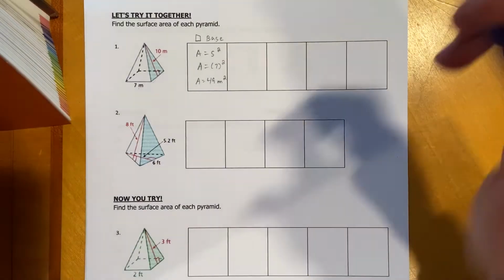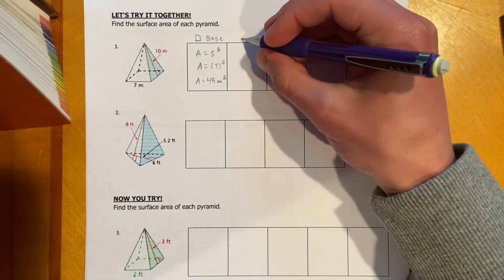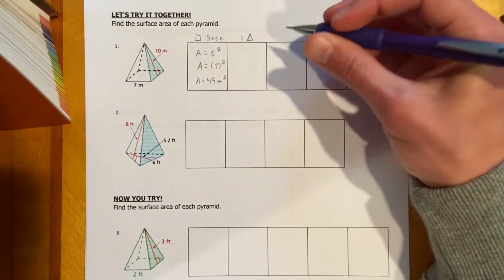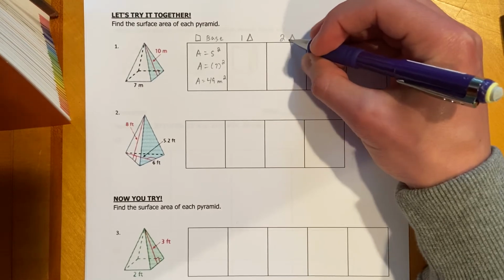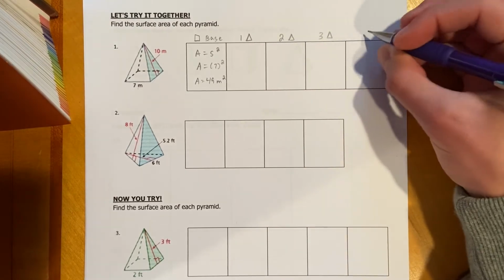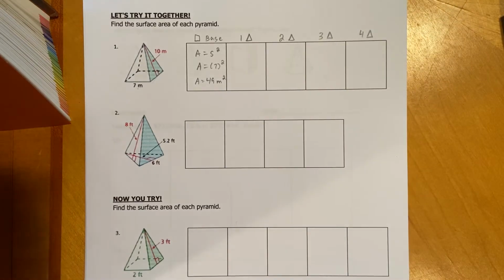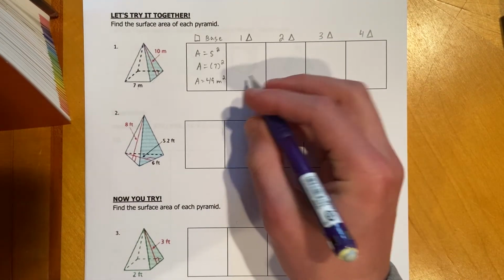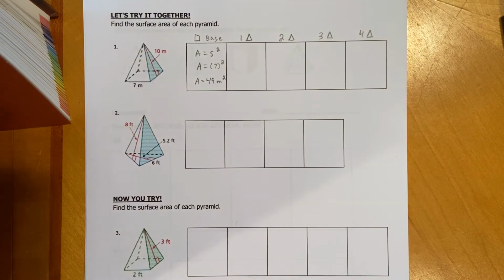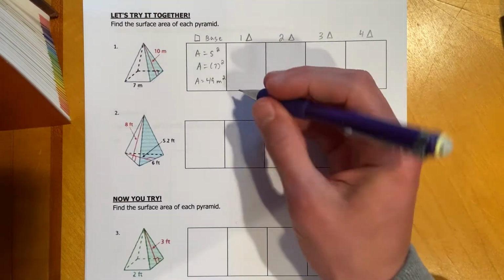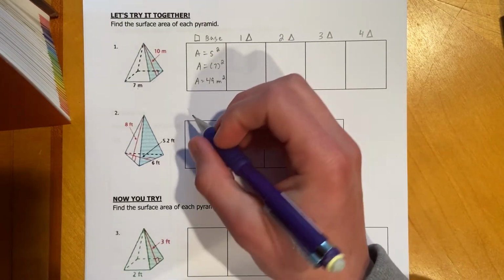Now I'm going to find the area of only one of my triangular faces, because each of the triangular faces of a pyramid are going to be exactly the same. So I'm only going to find one, and then the rest are going to be the same. So these ones are going to go a lot quicker than perhaps the triangular prisms did in the last lesson.